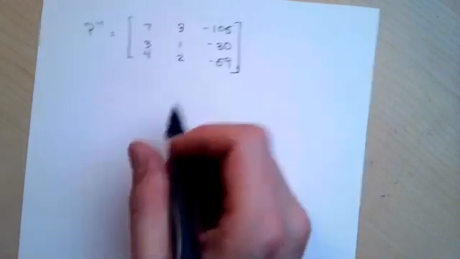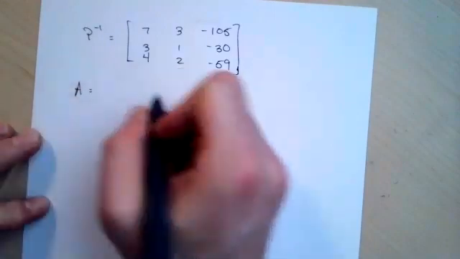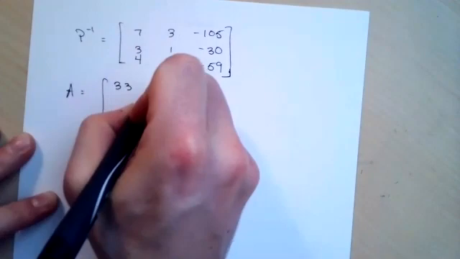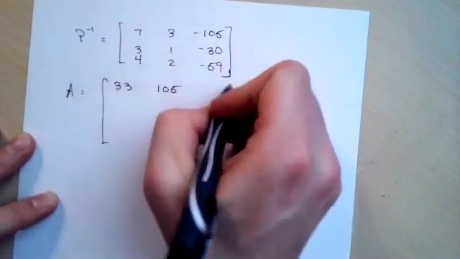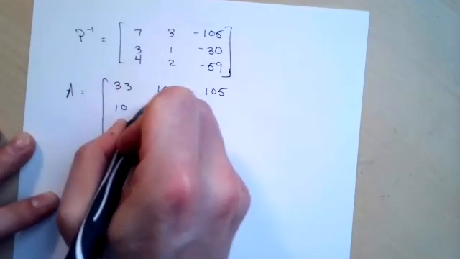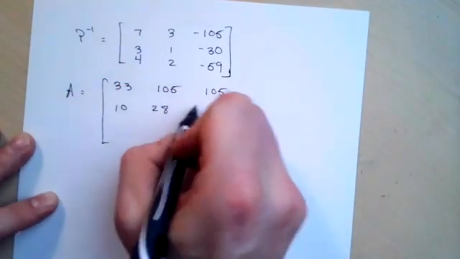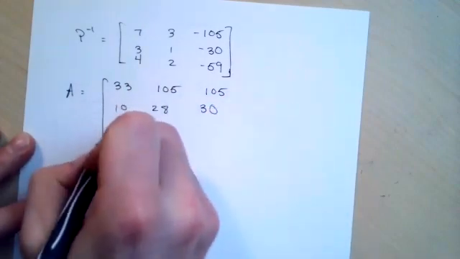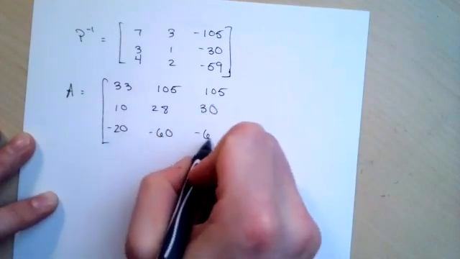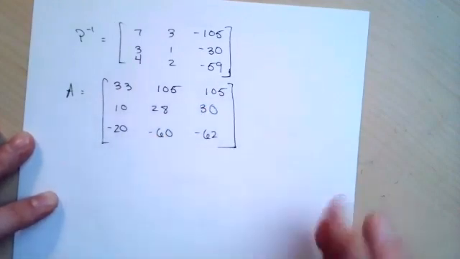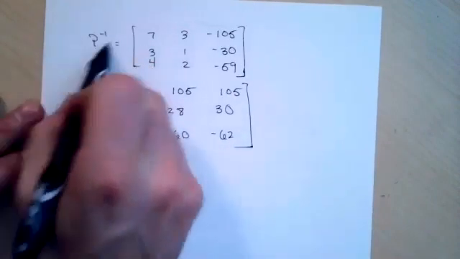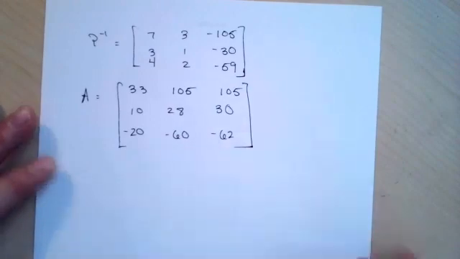Okay. Let's rewrite A. It was 33, 105, 105, 10, 28, 30, minus 20, minus 60, and minus 62. Just for posterity as well. So since this guy's going to be on the right, let's go ahead and find P.